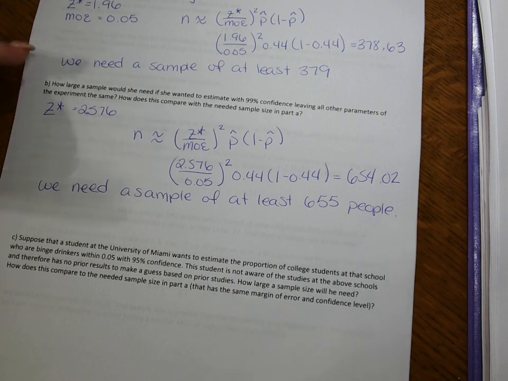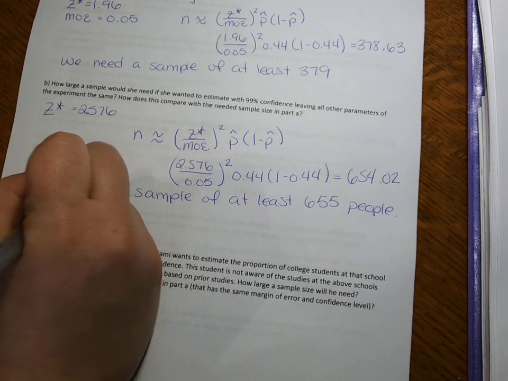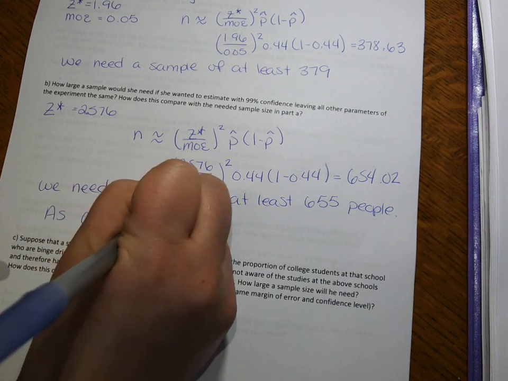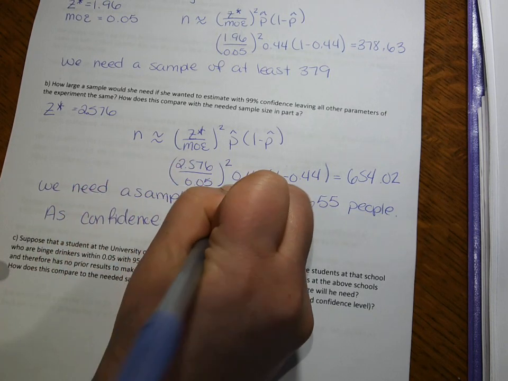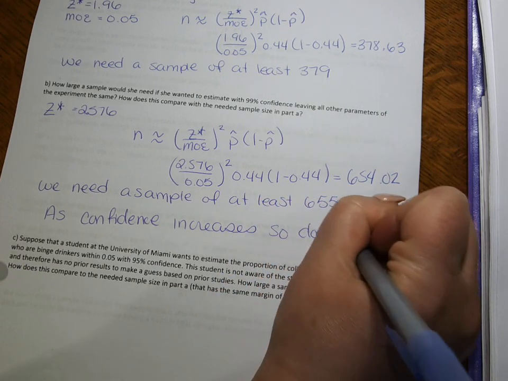So notice that our sample size from Part A to Part B became larger. So this tells us as confidence increases, so does the sample size.